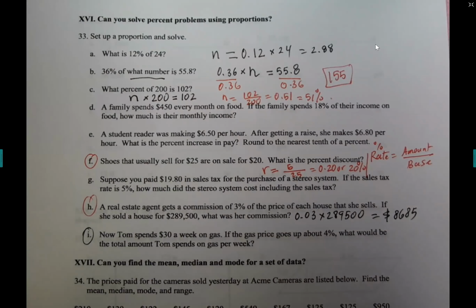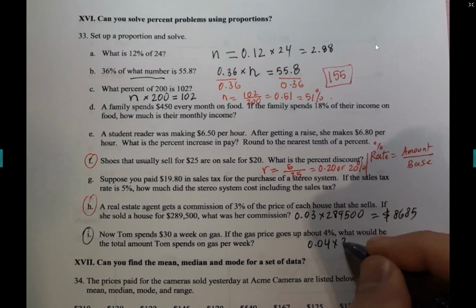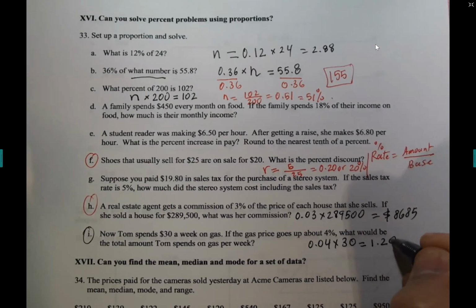Tom spends $30 a week on gas. If the gas price goes up by about 4%, how much should Tom be spending now on gas? How would you figure this out? So we know it was 30. It's gone up by 4%. What do you expect Tom to do? We're going to multiply 30 times 4%, exactly. 0.04, which is 1.20, that's dollars.